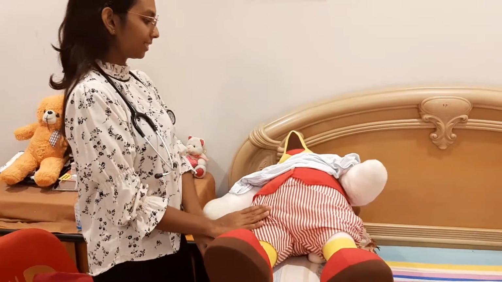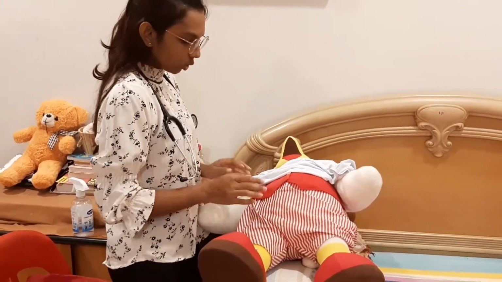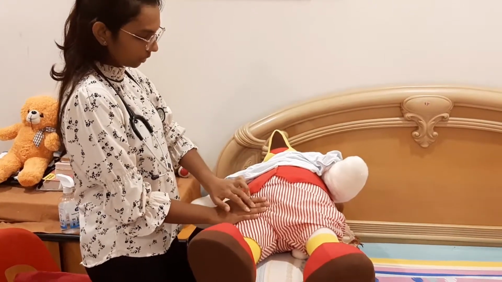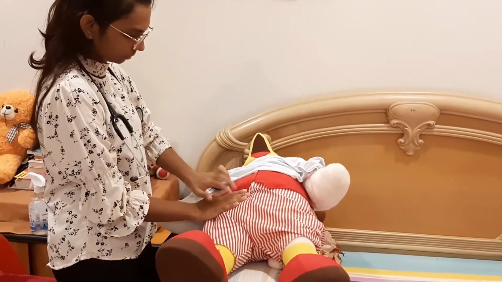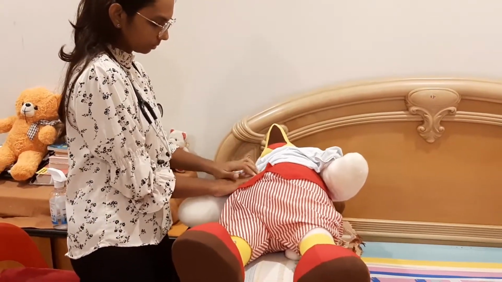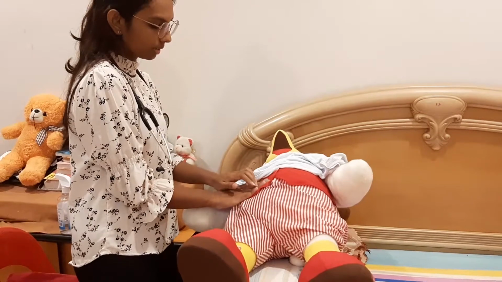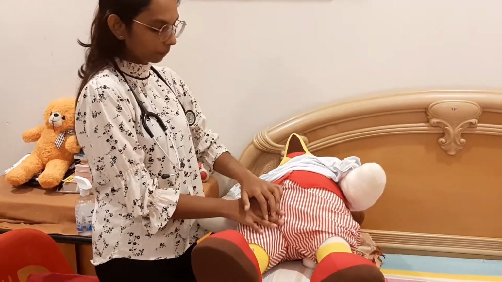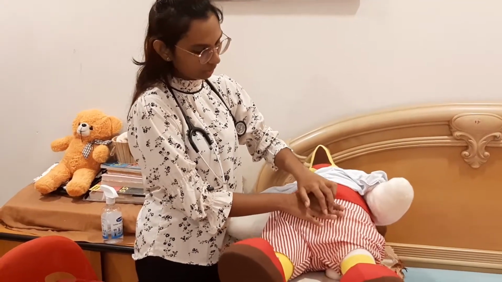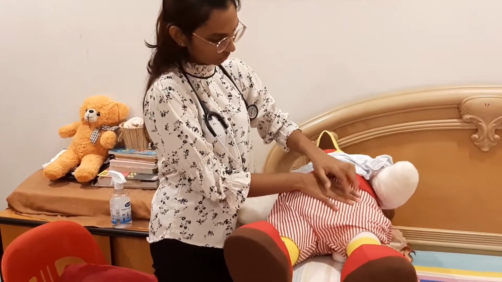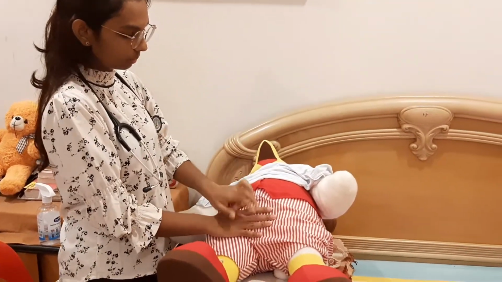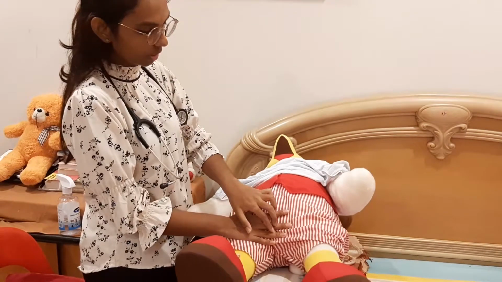Will that be okay? Okay. Alright, Mr. Chuck. So first of all, I'll percuss the border of the liver. There should be a sound change from resonance to dullness. The same goes for the spleen as well. And I'll repeat the process for the urinary bladder.